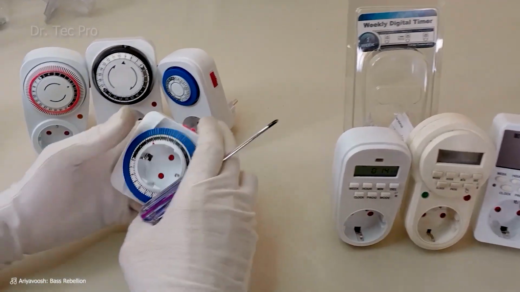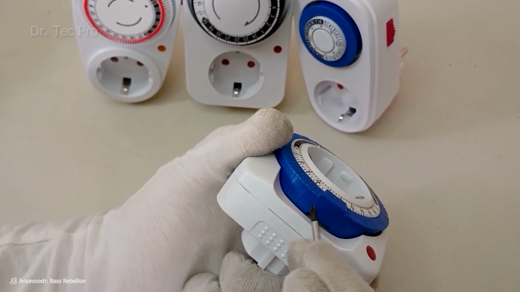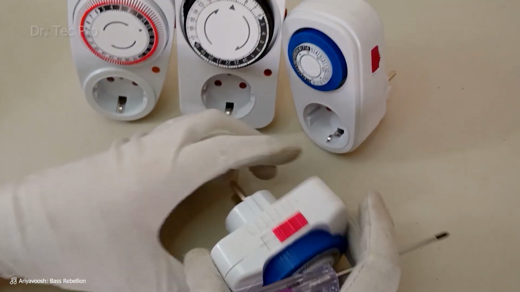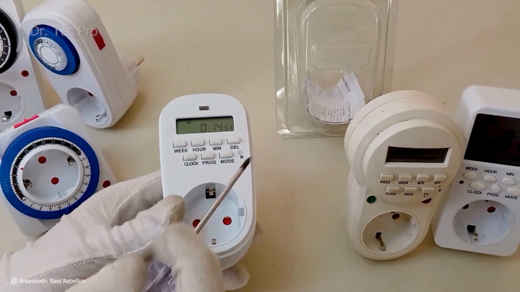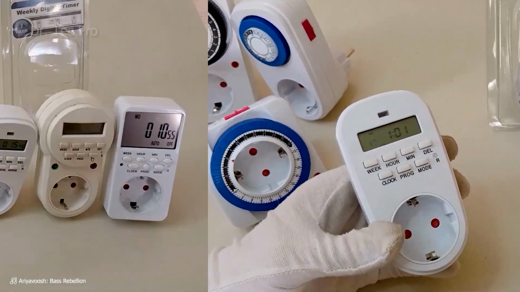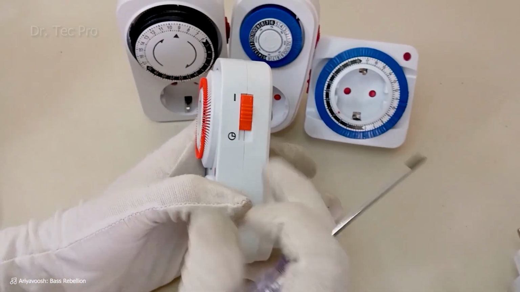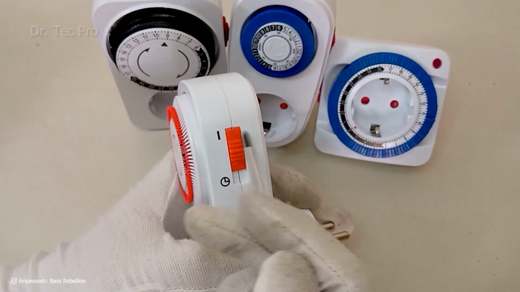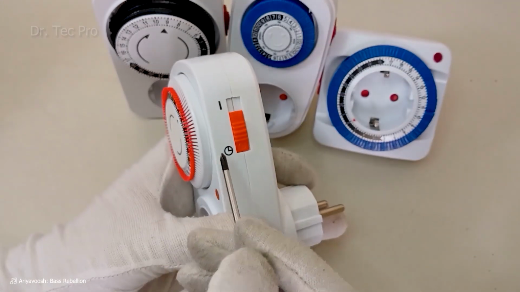Next difference, analog timers are programmed and set by switch keys. You can see the switch key, but digital timers are set and programmed by these keys and software. The next, analog timers you can direct by this key set and set timer here.